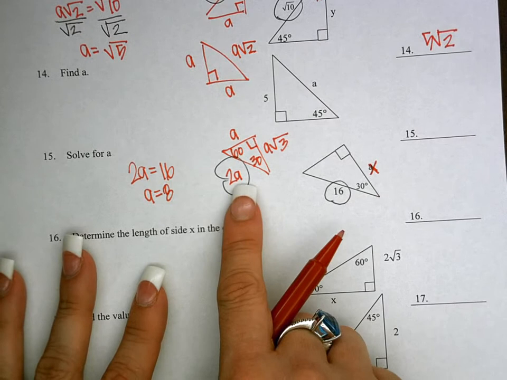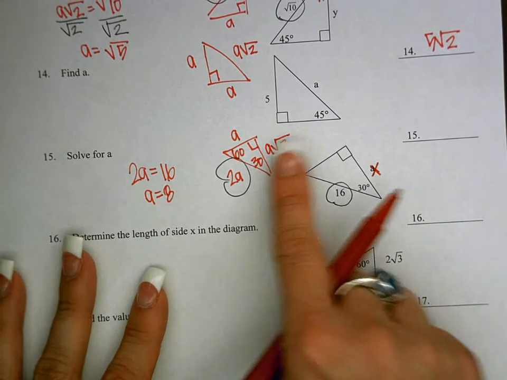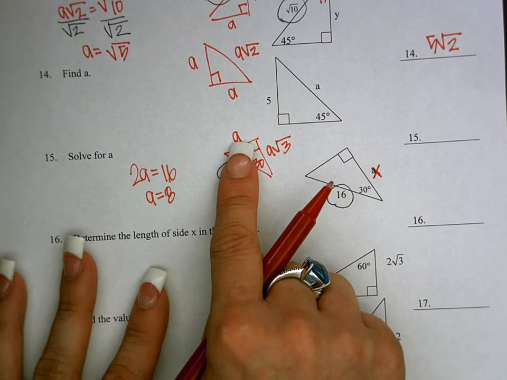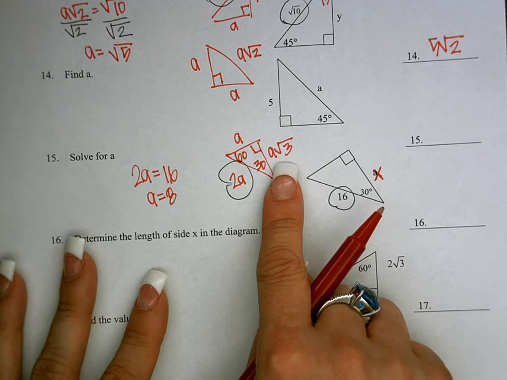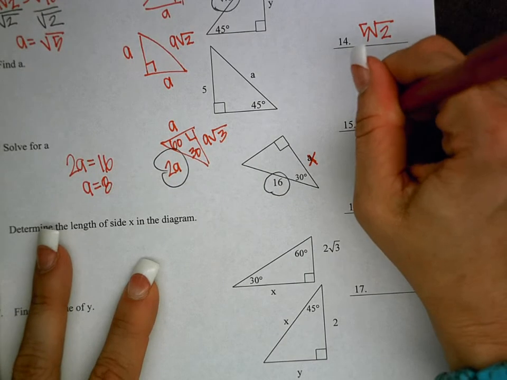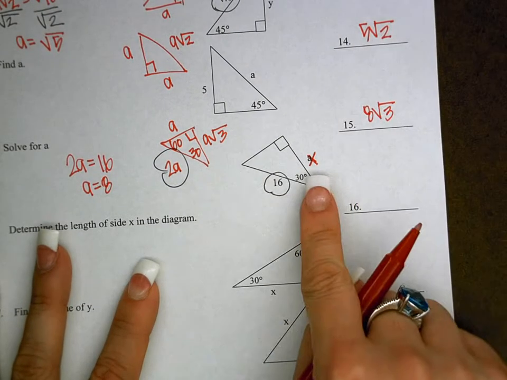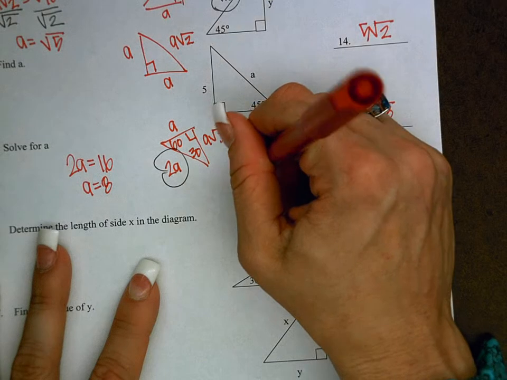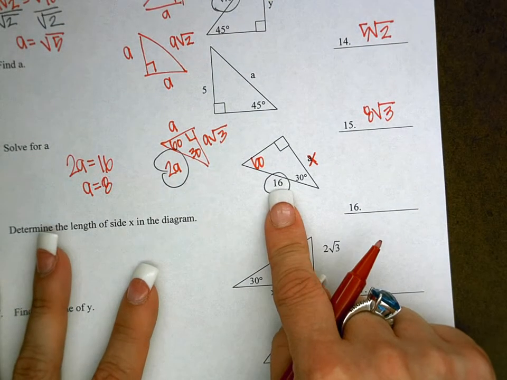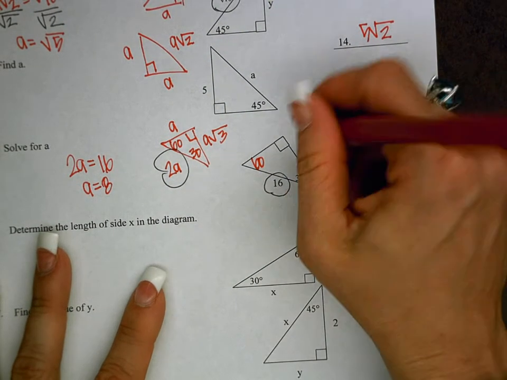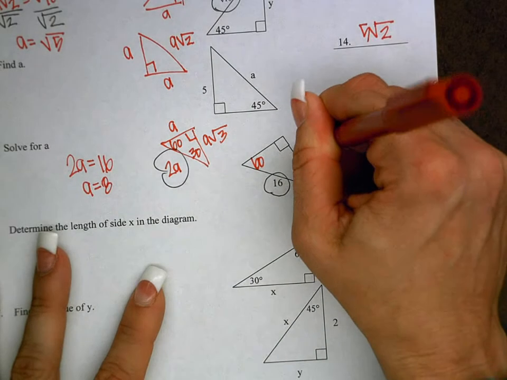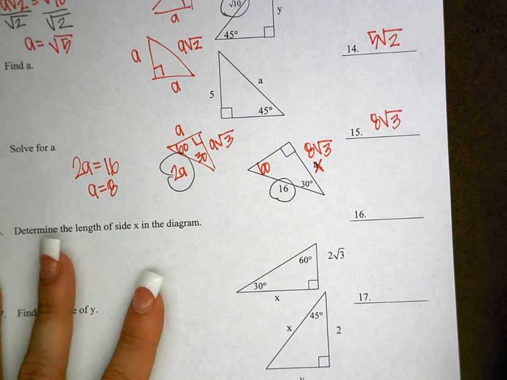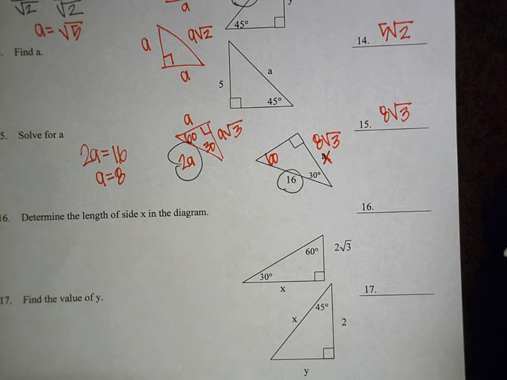If A is equal to 8, then A root 3 would have to be 8 root 3. So the side opposite the 60 is always this divided by 2 multiplied by root 3. So this would be 8 root 3. 8 root 3 should be the correct answer.